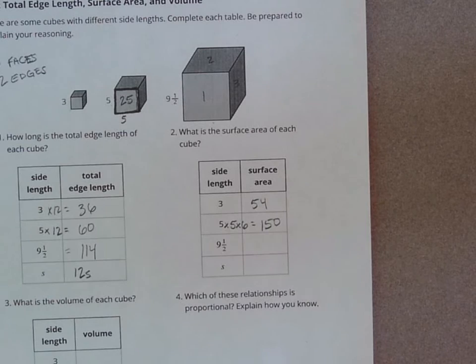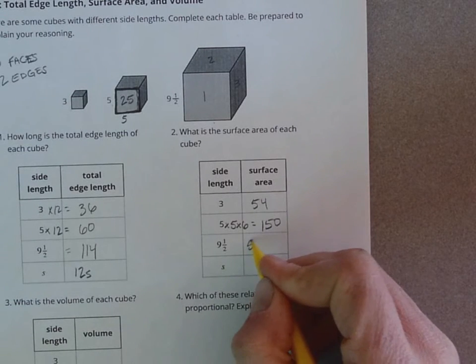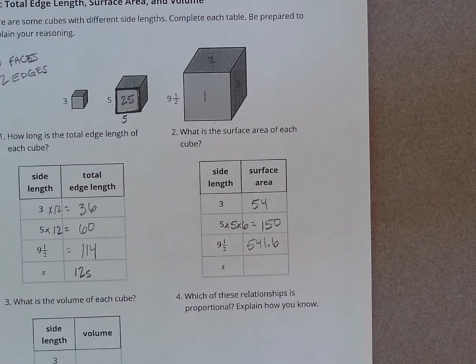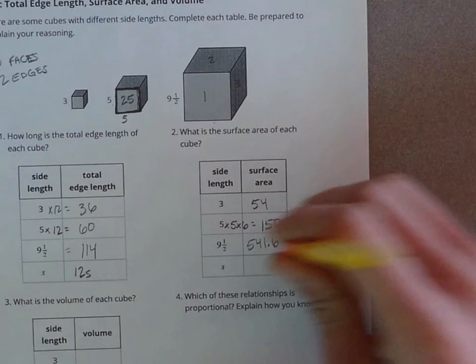It'd be 541. 541.6 is what I got. My calculator was 5. Yeah, same. 541.5, so somewhere in there.